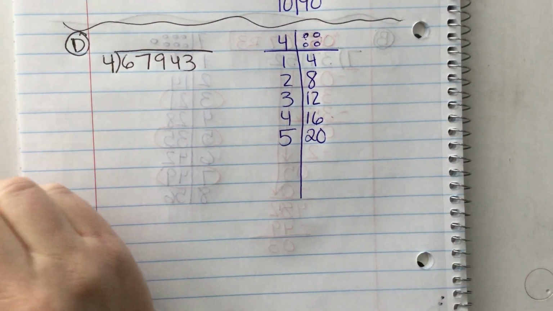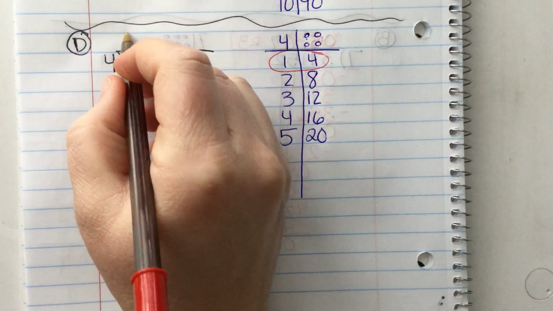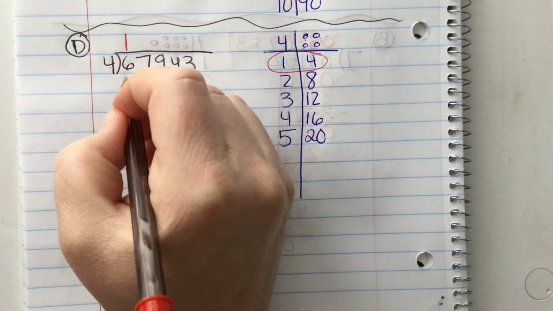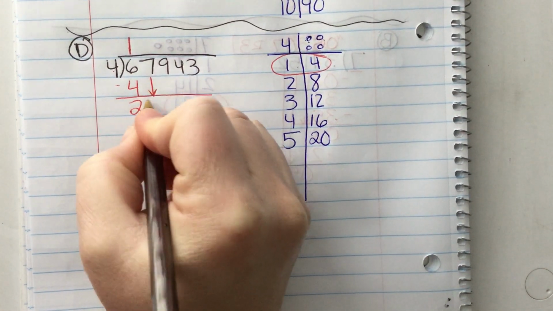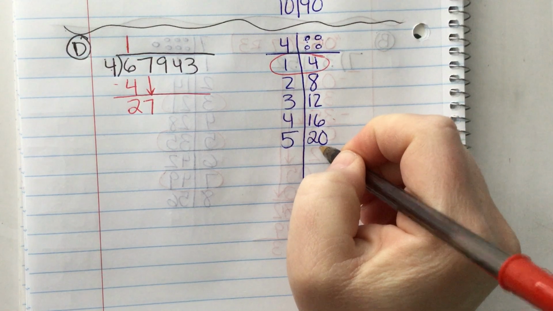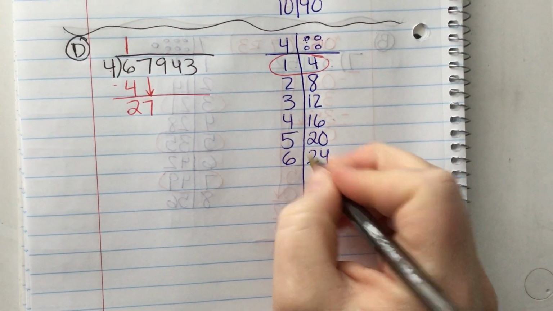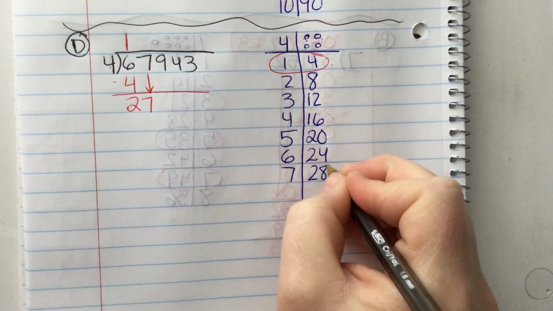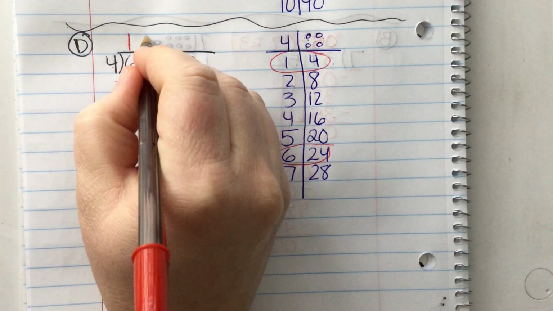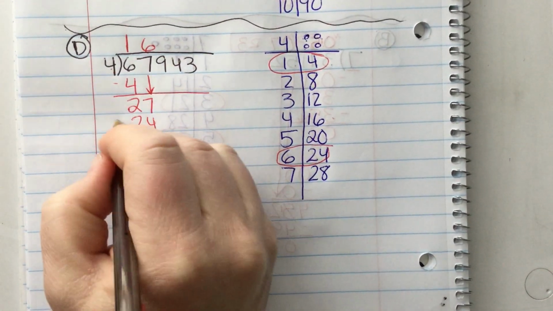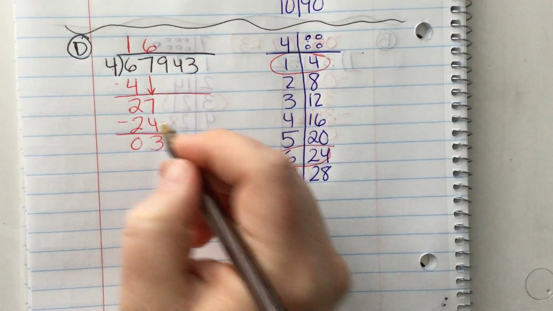4 people, 6 chairs. 4 goes into 6. 8's too big, so we're going to go with 1 time. 1 times 4 is 4. Subtract and I get 2. Bring down my 7. We're at 27. Let's keep listing. So 6 is 24. Close. 7 is 28. Oh, too far. So it's going to work 6 times. 6 times 4 is 24. 27 minus 24 is 3.